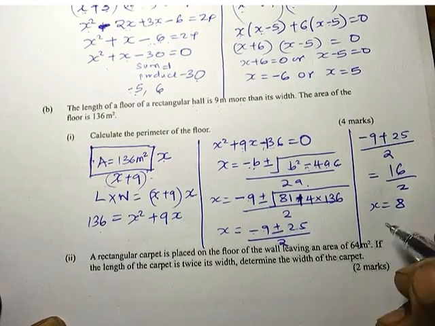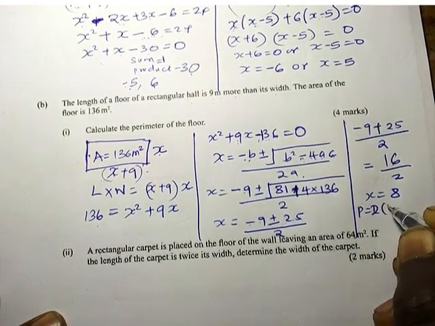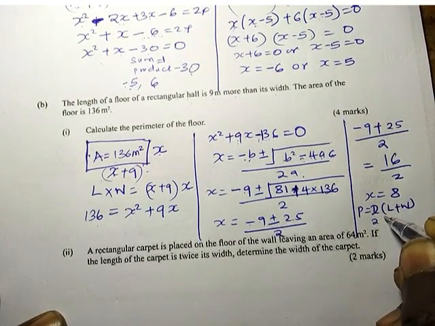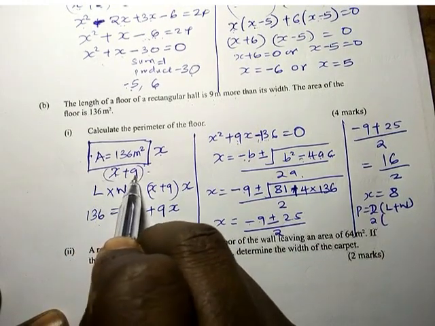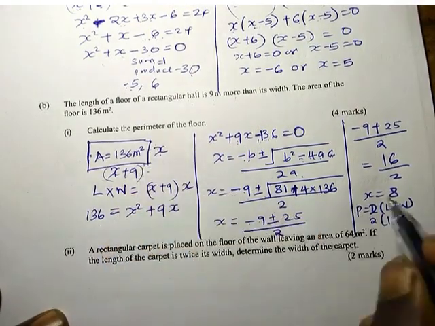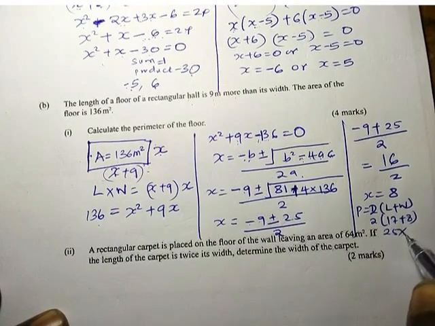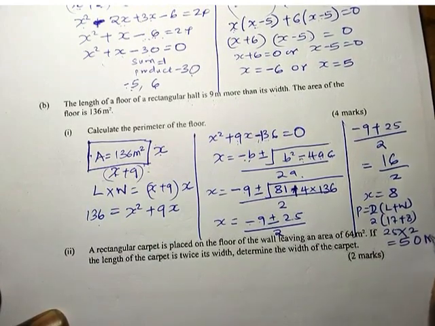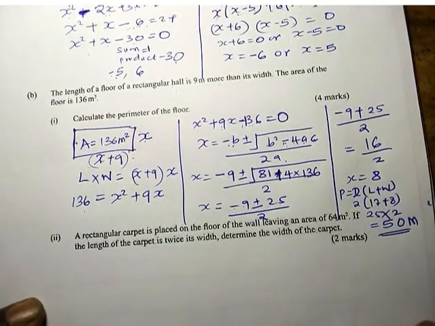But we have been asked for the perimeter, and we know perimeter is equal to 2 times (length plus width), which is 2 times our length, which now is 17, because 8 plus 9 is 17, plus 8. This one is 25 times 2, and the answer is 50 meters. So the perimeter is 50 meters.